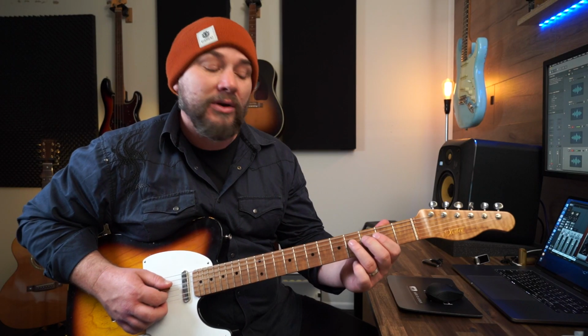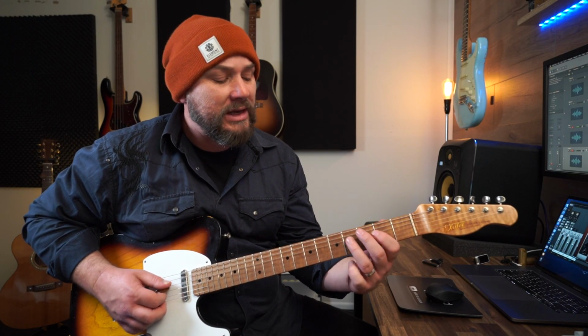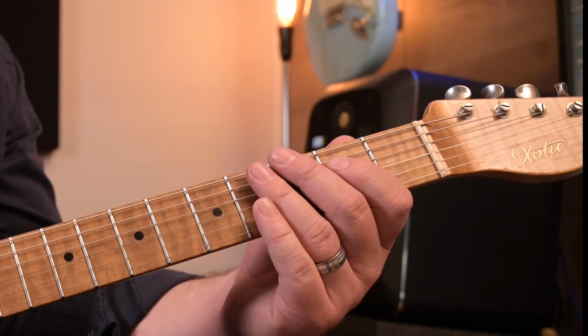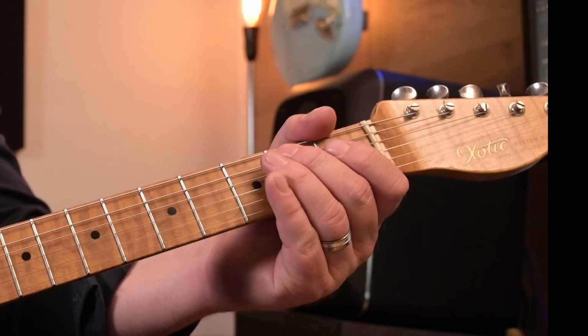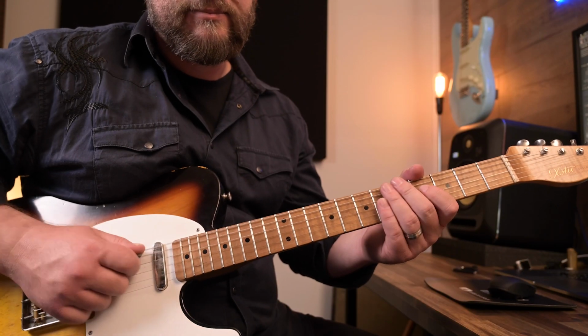We're going to follow that up with a little walk from the 4th fret on the D string to the 2nd fret. And then we're going to go to the 2nd fret of the A string, and we're going to give it a little bend and release twice to the open A. And that is all of the guitar parts for this tune.